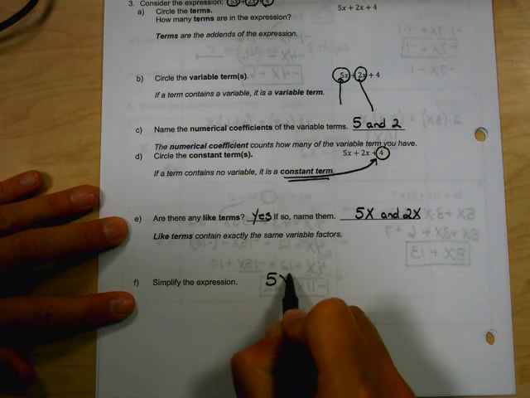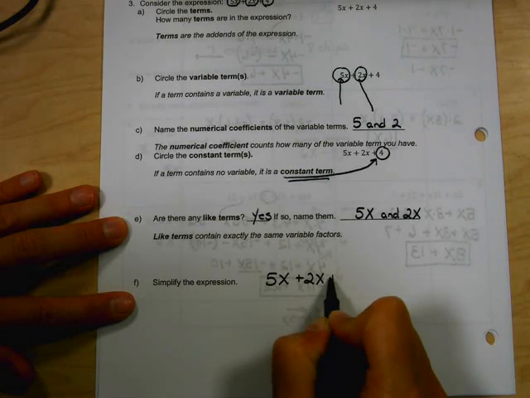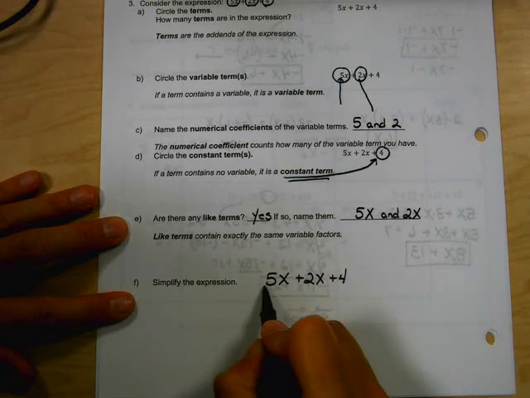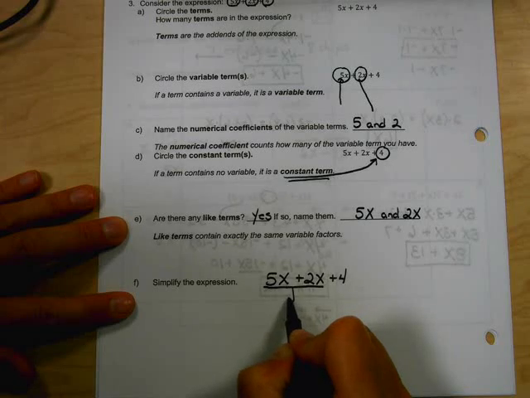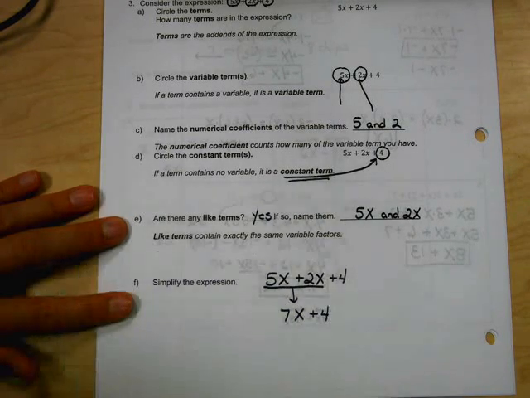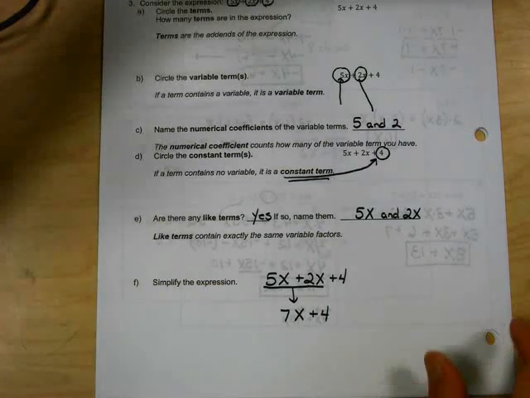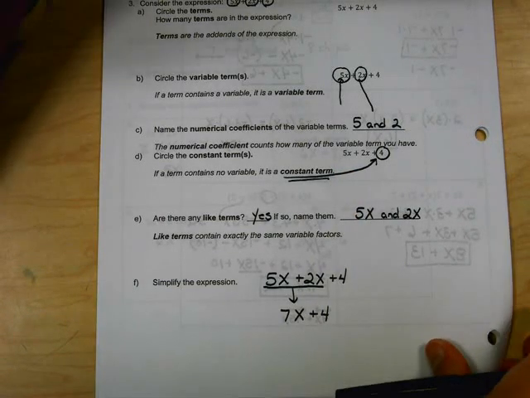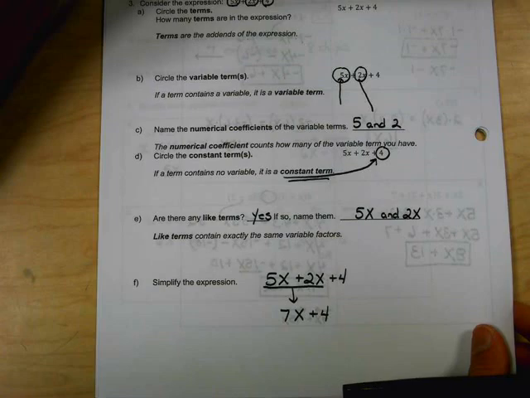So to simplify this expression, we're allowed to combine like terms. So I can combine these. If I have 5 x's and 2 x's, that's called 7 of them. Okay? So that's just kind of a review of some of the terminology that we were talking about while we were doing those problems.